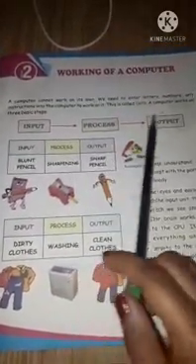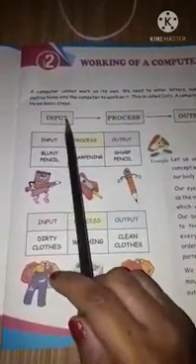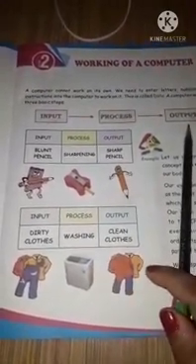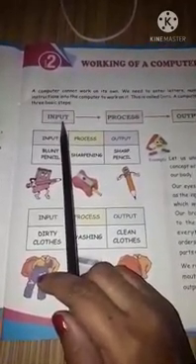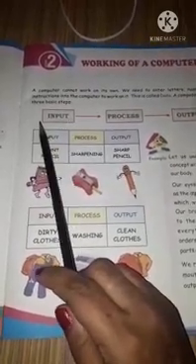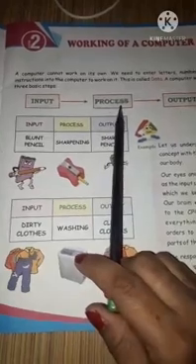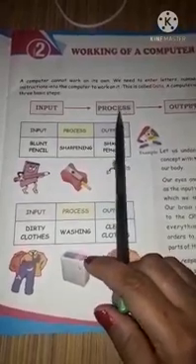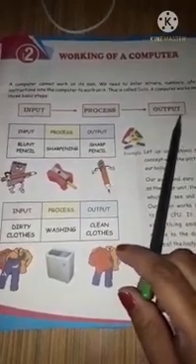Now here are given 3 steps on which a computer works. See, first step is input, second is process and third is output. Children, whatever we enter, like letters, numbers and pictures, entering into the computer is called input. After entering, the CPU stores all data and works on data, that is process. After processing we get the final result, that is output.